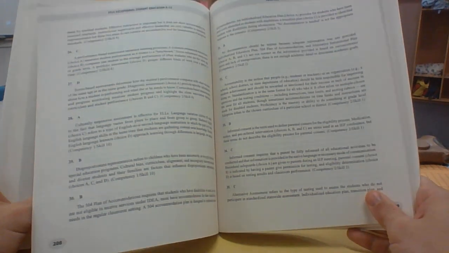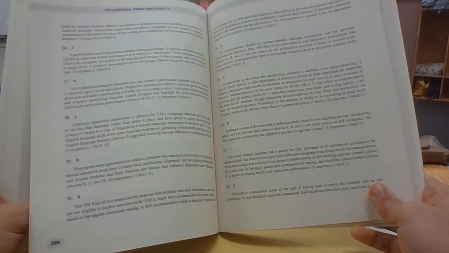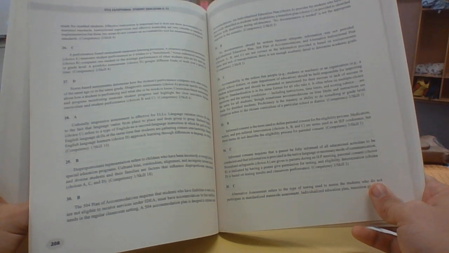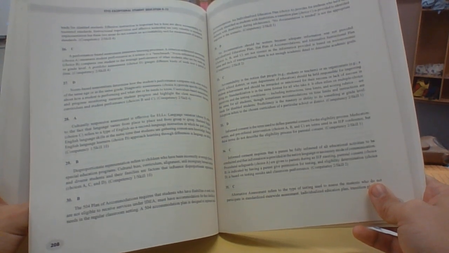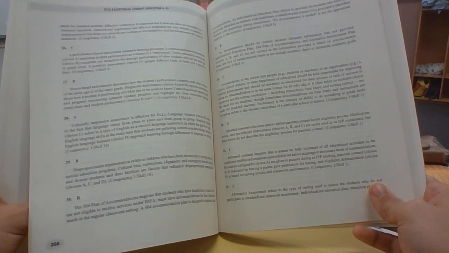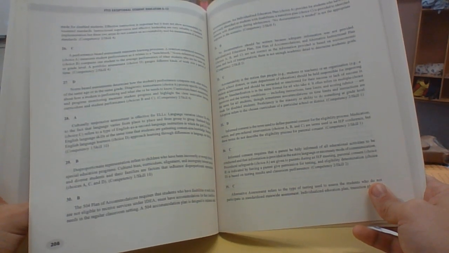C. Accountability is the notion that people, students or teachers, or an organization, school district, or state department of education, should be held responsible for improving student achievement and should be rewarded or sanctioned for their success or lack of success in doing so. Standardization is the same format for all who take it. It often relies on multiple choice questions and the testing conditions, including instruction, time limits, and scoring rubrics.